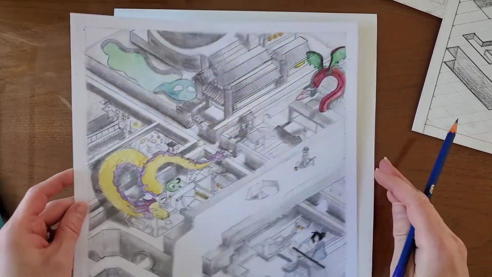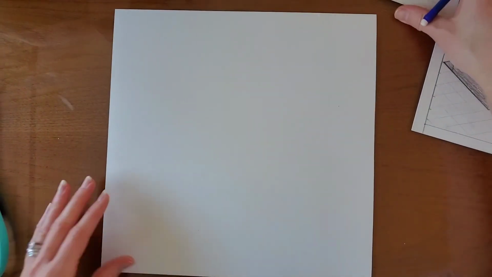So what's so fun about this project is that you're really creating this neat illusion of depth. And then of course adding color and shading just adds next level thinking to that illusion of depth that we're going with. So step one, you are going to find your watercolor paper.